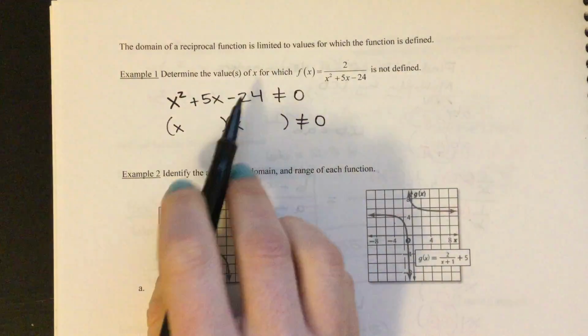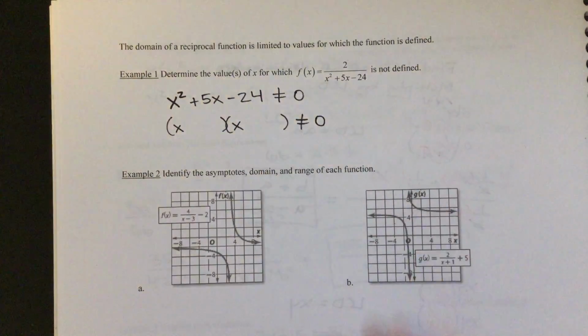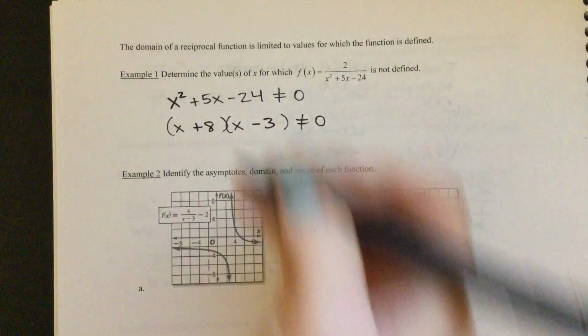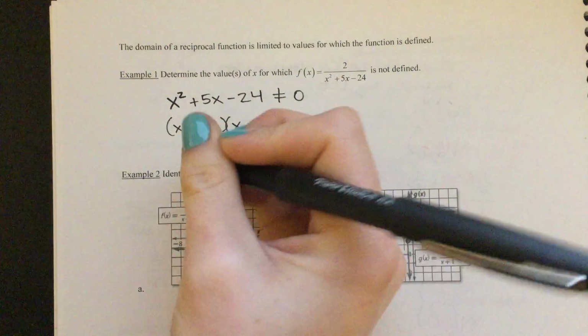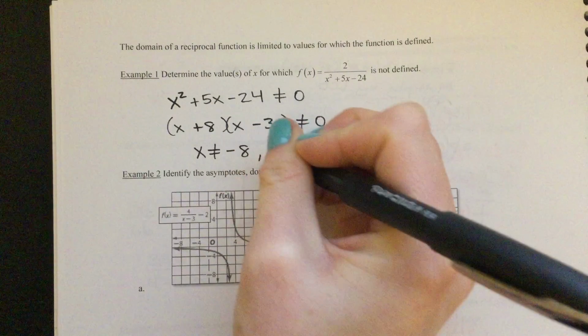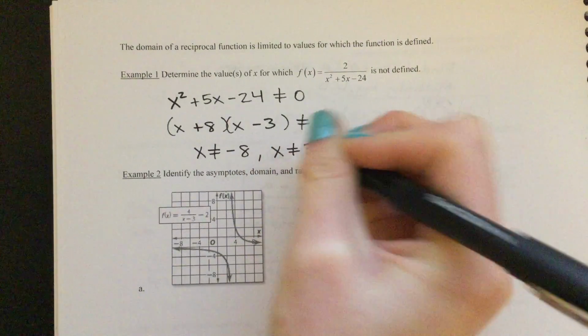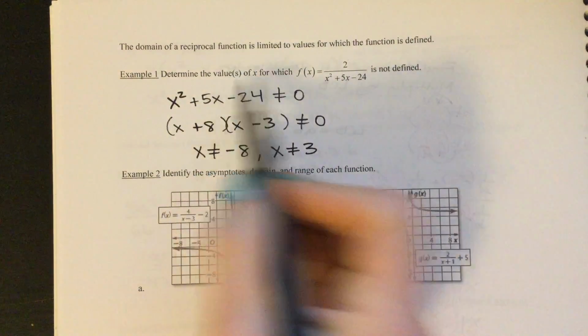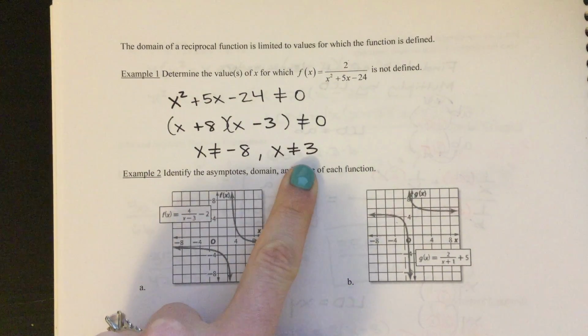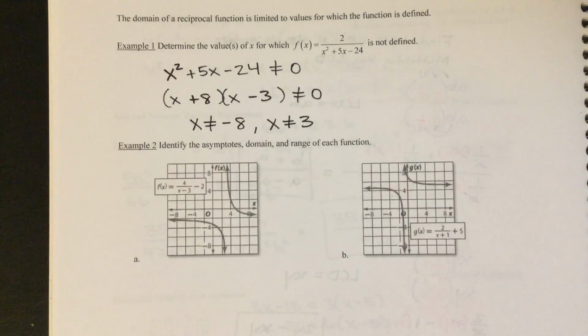And then for these 2 pieces, I want to multiply to negative 24 and add to 5. So that would be a positive 8 and a negative 3. So when I set these both not equal to 0, I would come up with x can't equal negative 8 and x can't equal positive 3. So these would be the values where my graph is not defined. It's not defined at negative 8 and it's not defined at 3, but otherwise it would be defined everywhere else.